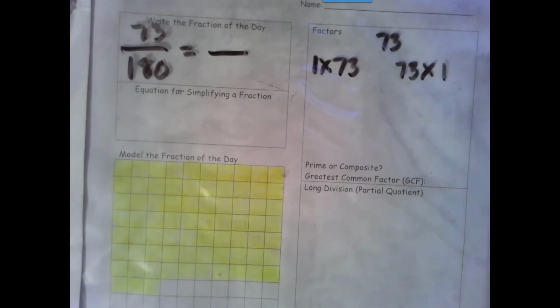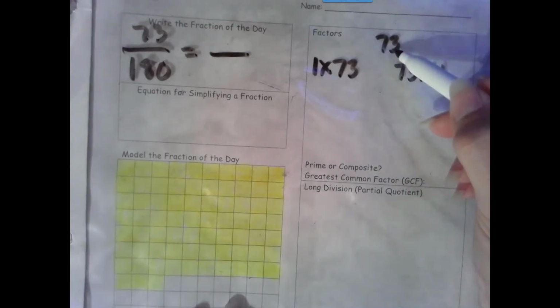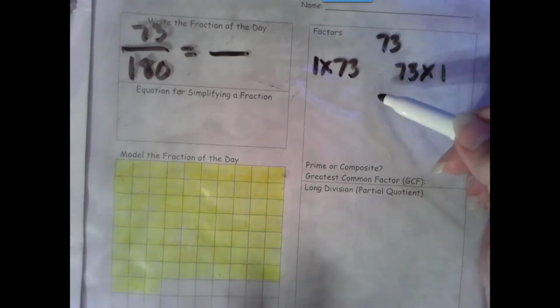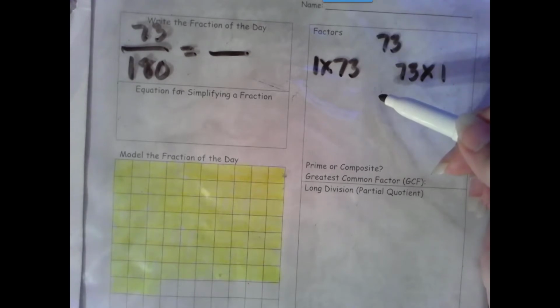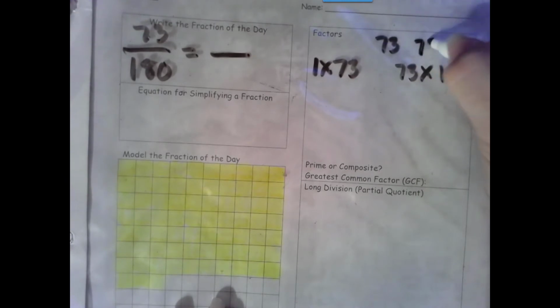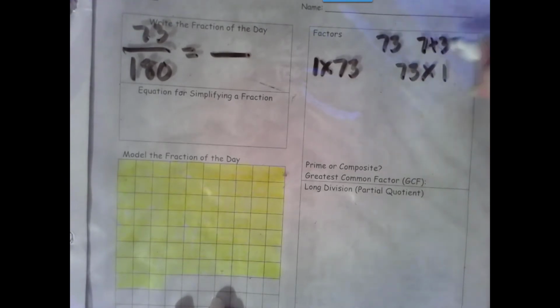Now I'm going to go through my divisibility rules in order so I don't miss any possible factors. So in order after 1 is 2. The rule for 2 is that it ends in an even number. 3 is odd, so 2 is not a factor. Since 2 is not a factor, no even number will be, so all I have to do is check odd numbers now. Next odd number is 3, so the rule for 3 is that we add the digits together. 7 plus 3 is 10. 10 is not a multiple of 3, so 3 is not a factor.